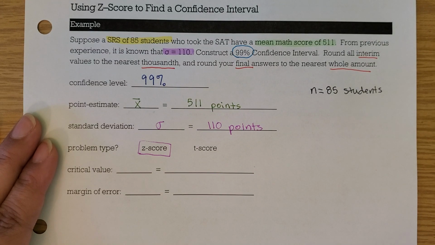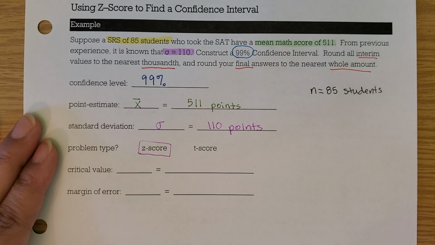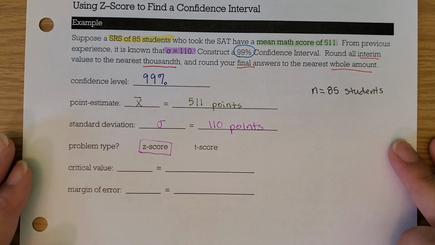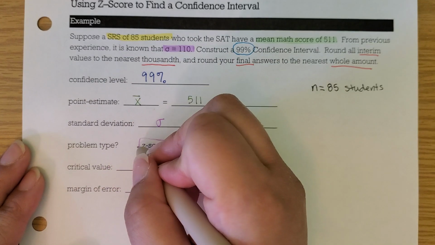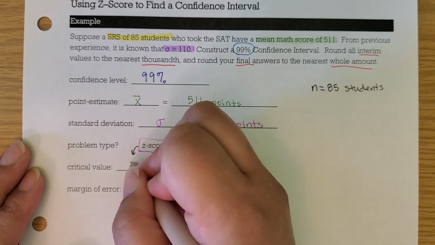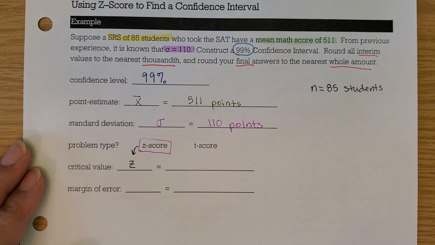All right, so that's the first wave of this question, reading through it and summarizing the information we had, as well as determining the type of question. Now, when I go to solve it, for critical value, that means exactly what we identified here. Our problem type was a z-score, so our critical value will be a z-score.